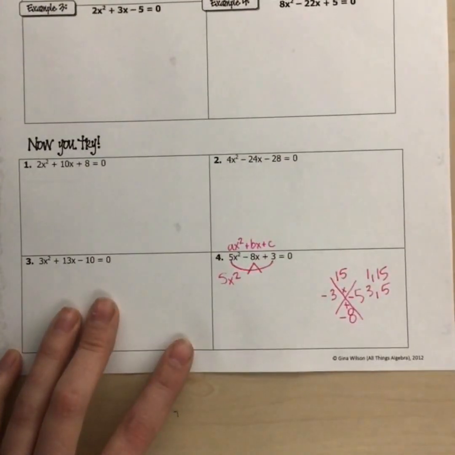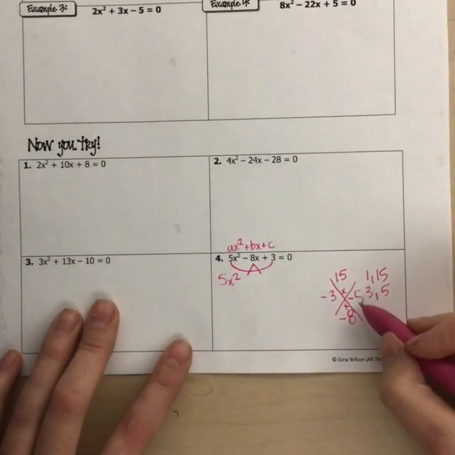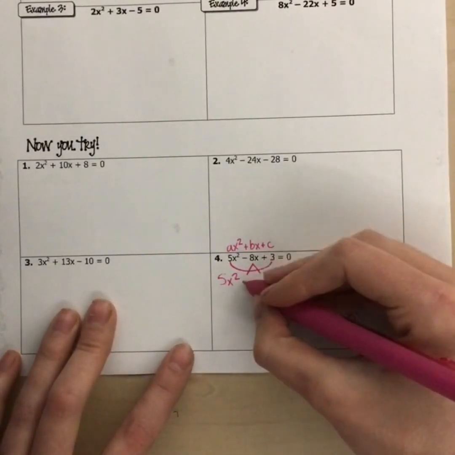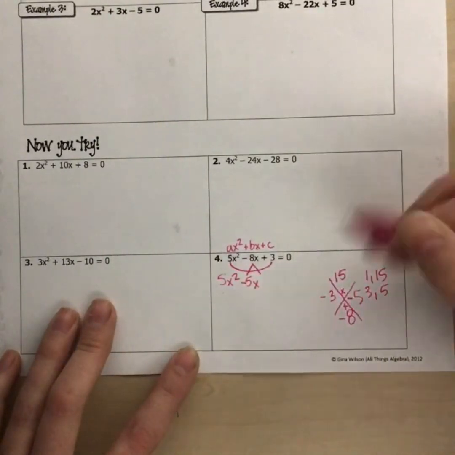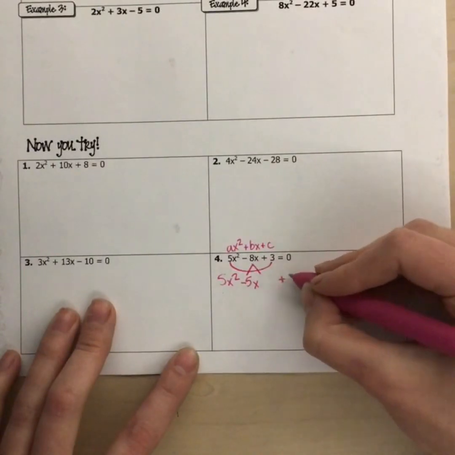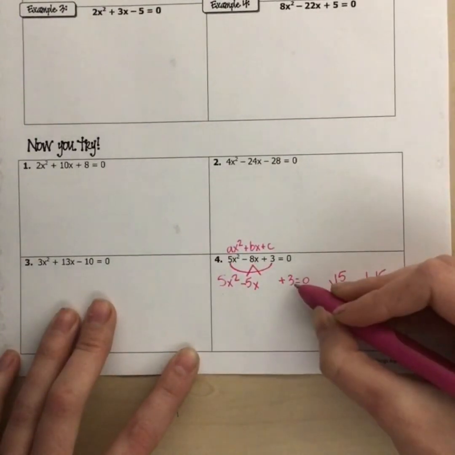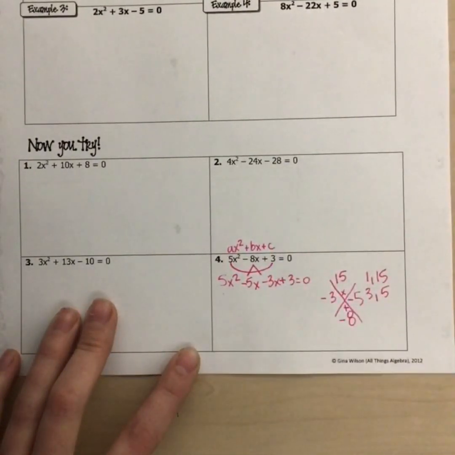And I know how I want to split these up. I'm going to strategically place these so that they match up with their like terms. I know that negative 5 and 5 have a common multiple, so I'm going to have 5x squared minus 5x. I also know that this plus 3 is going on the end here, and that negative 3 has a common multiple with 3. So I want to group things with like numbers.